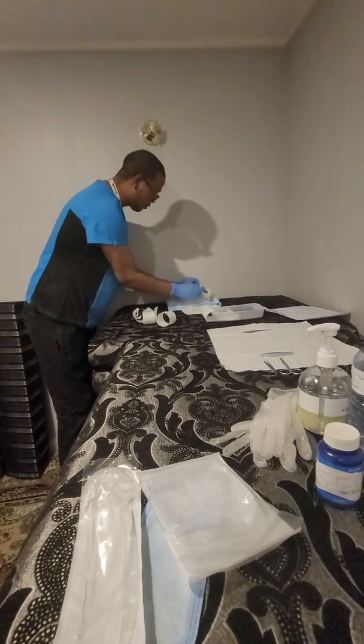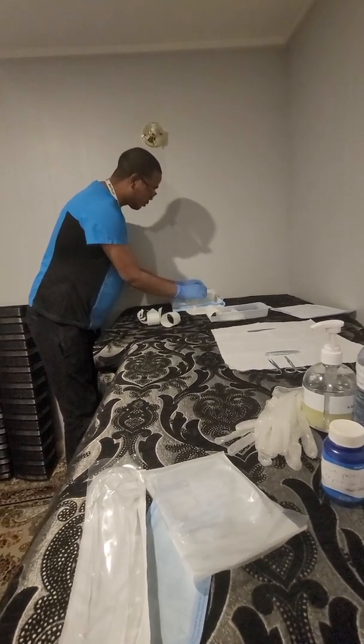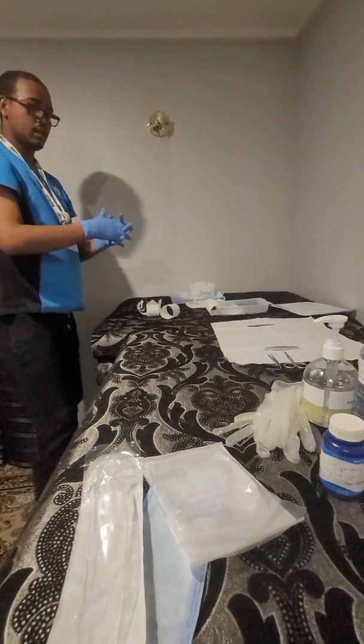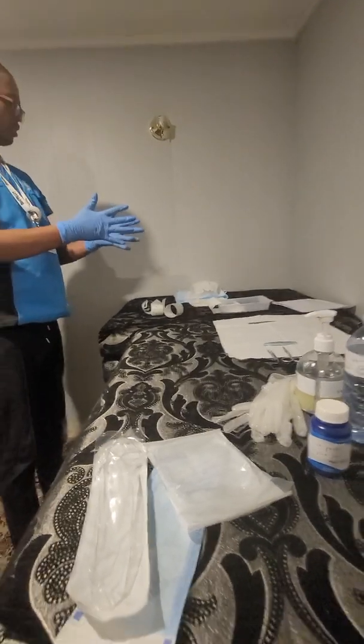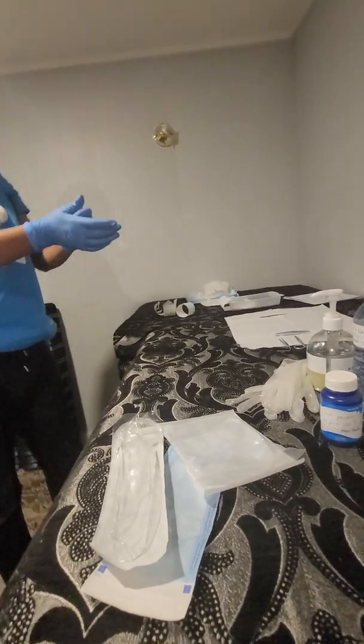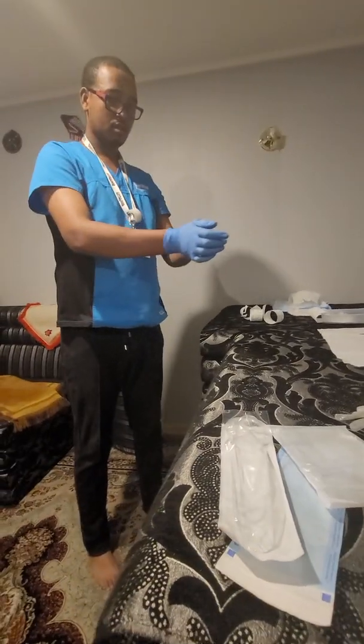Then the middle. Now what is left is just the date and time. I'm gonna remove my gloves.